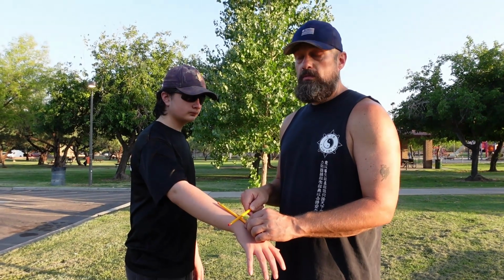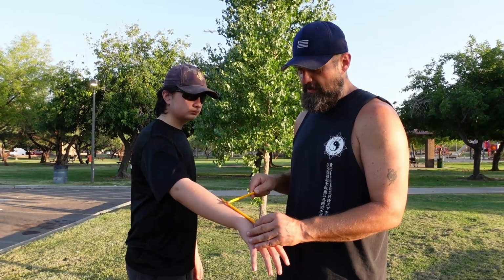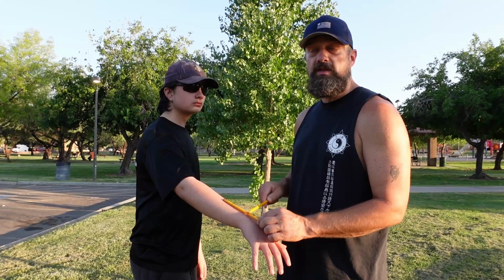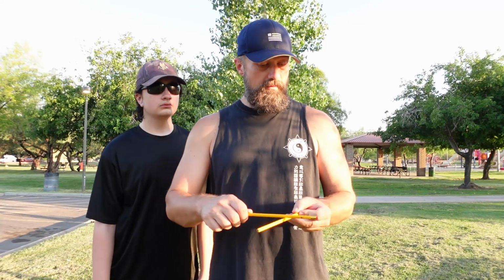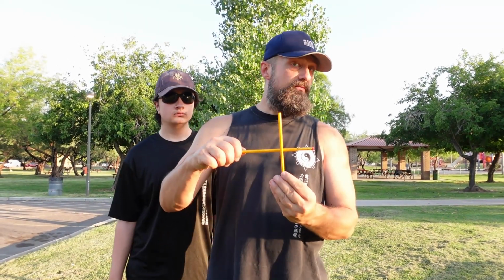If we just look at one axis at a time, it's just like when we're training the three planes, or training the sphere. We're training space. The sphere has X, Y, Z. But before we do all three, it's easier to start with a circle, because there's only two: forward and backward, side to side, up and down.